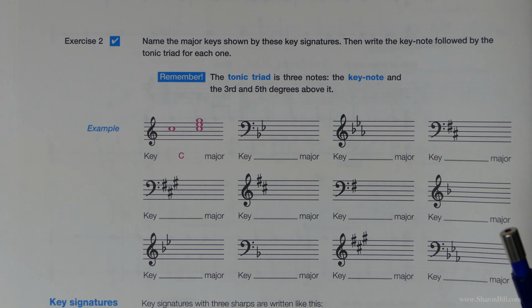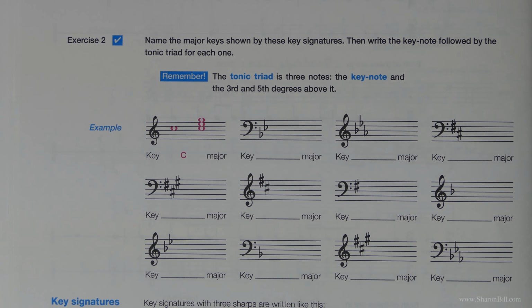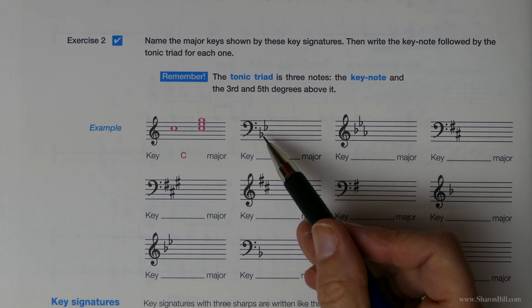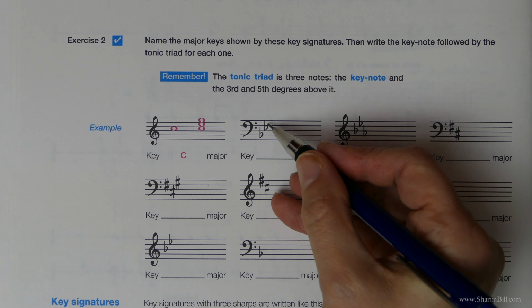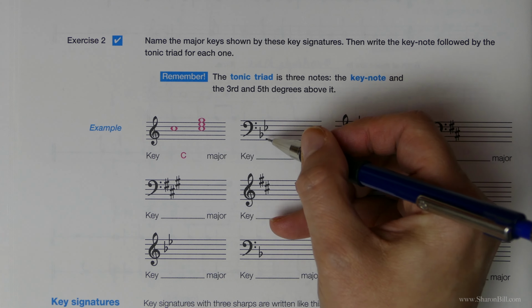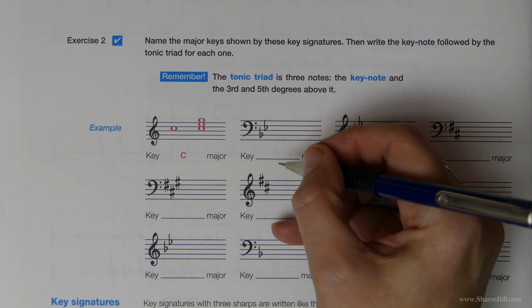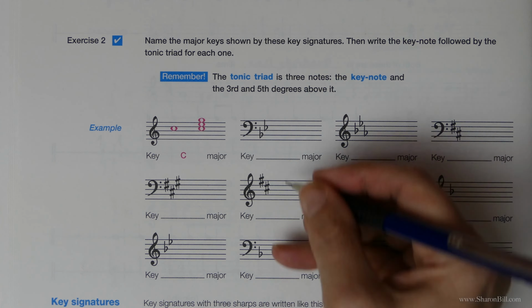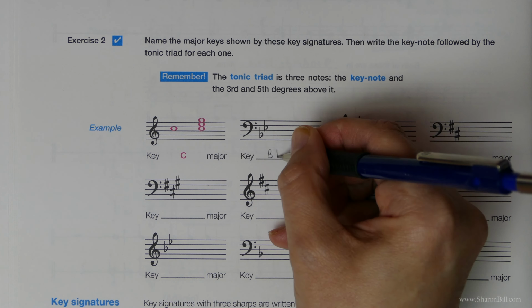Let's move on to exercise 2. And so we just first of all need to recognise which key we're in. We've got 2 flats, and those 2 flats will be B flats and E flats, which means we're in the key signature of B flat major.